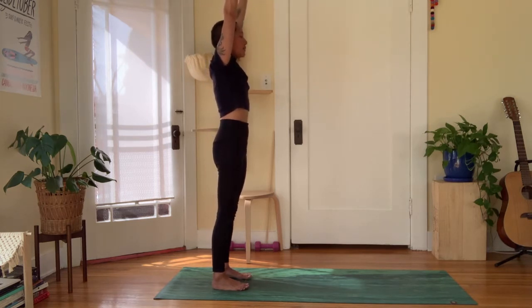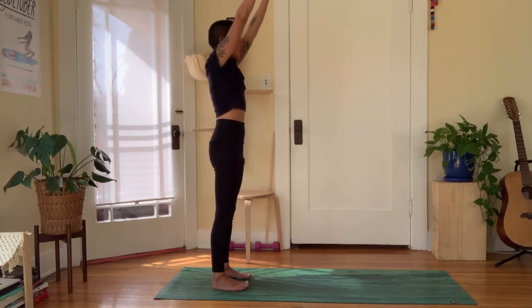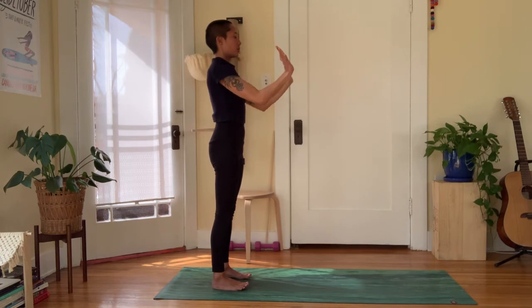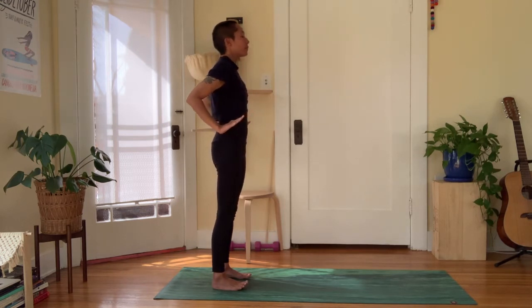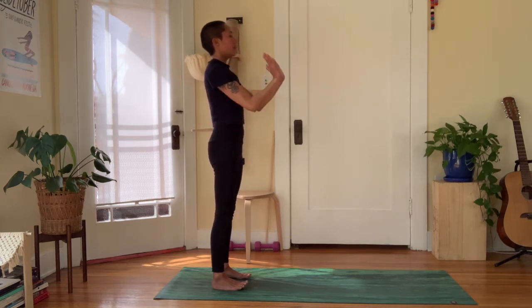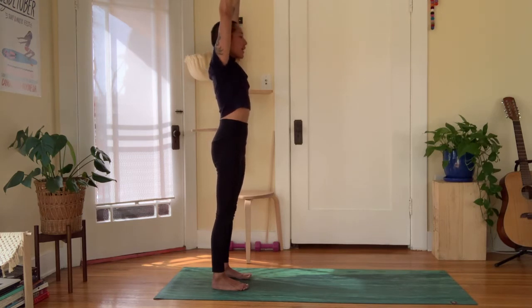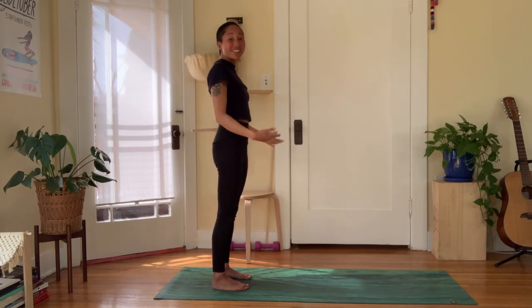Okay, one more time, elbows bent. They're gonna wanna move away from midline, so just try to hug them in close to the body, elbows past your waist, pull them back. Then press your palms forward. Reach arms overhead. Take a pause in your handstand. Then lower your arms. You can give hands a little shake.